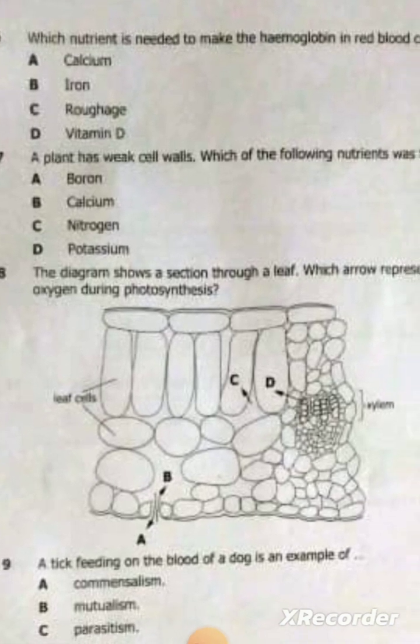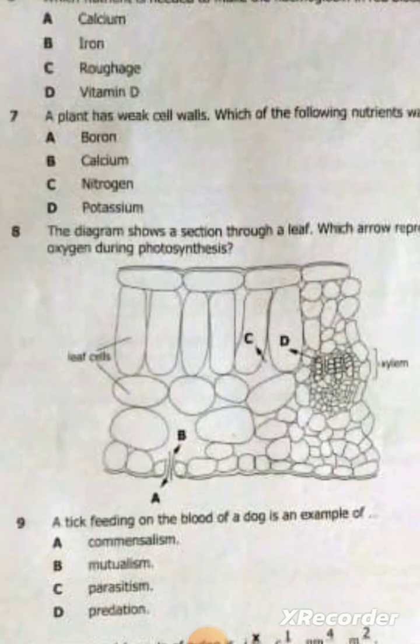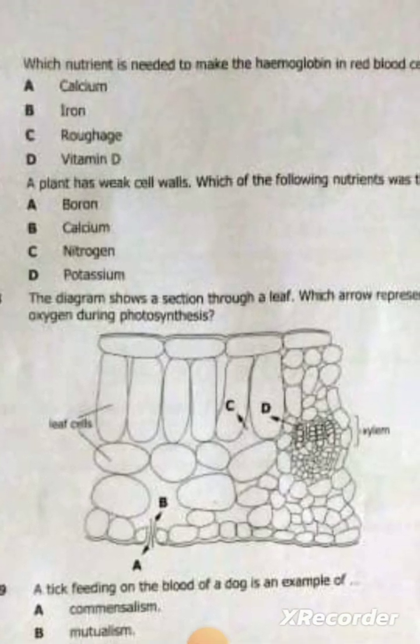Question 7. A plant has weak cell walls. Which of the following nutrients was the plant lacking? It's nitrogen. A plant that doesn't have nitrogen has a weak stem. So a weak stem simply means the cell walls are weak as well. The nutrient that is very important in the cell wall is cellulose, but there's no cellulose here. So the next one which can contribute to the strength of a plant stem is nitrogen.